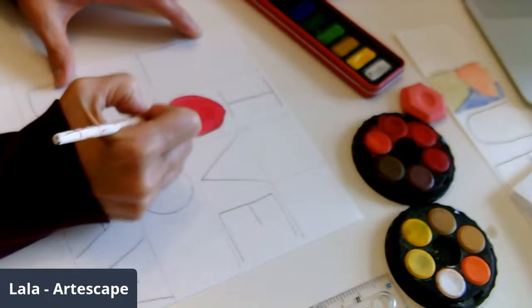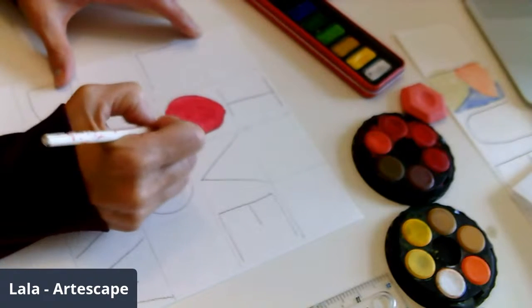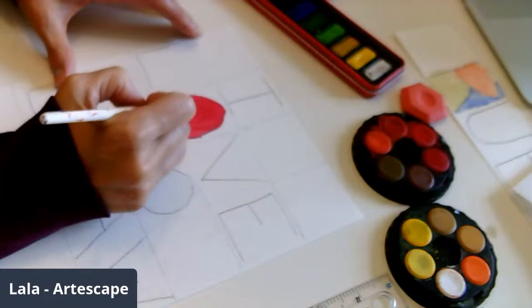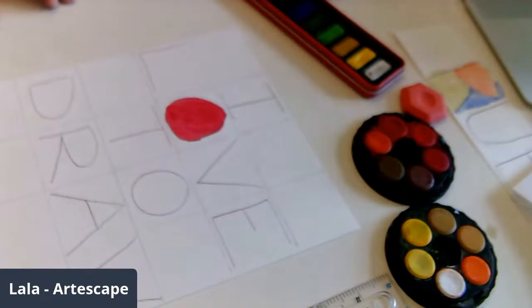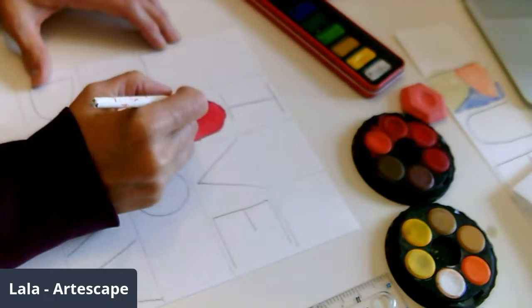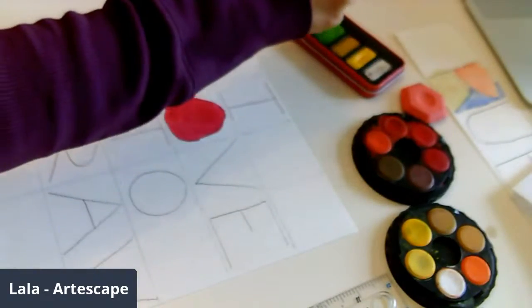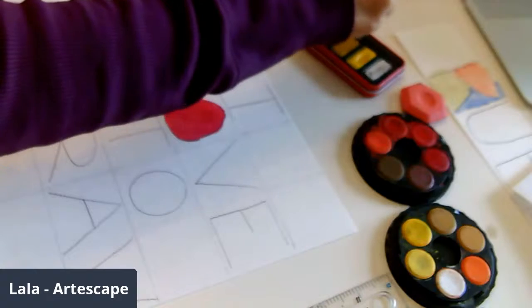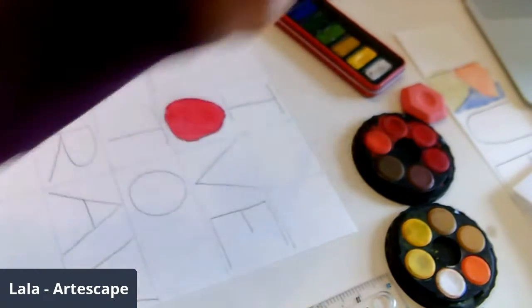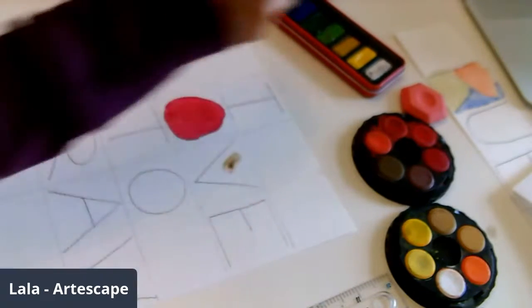Nice, rich, what we call cadmium red. So nice big shape there. And then I'm going to do a green, a nice light green next. Oops.